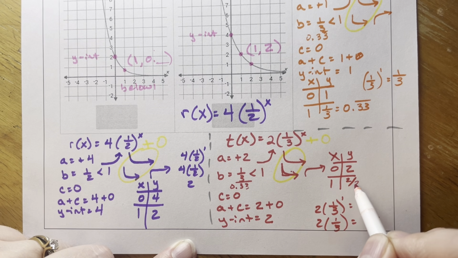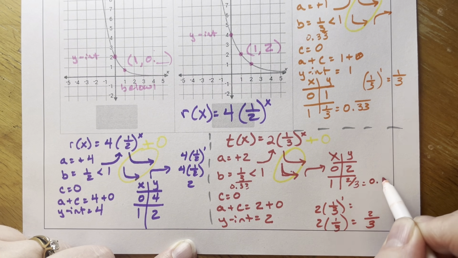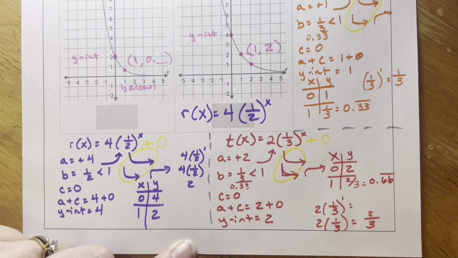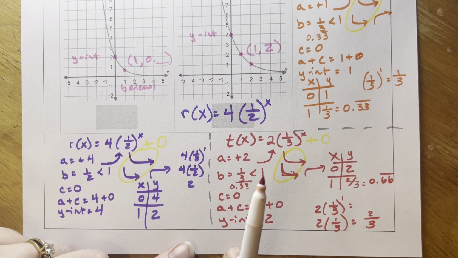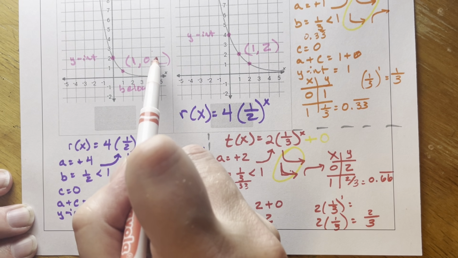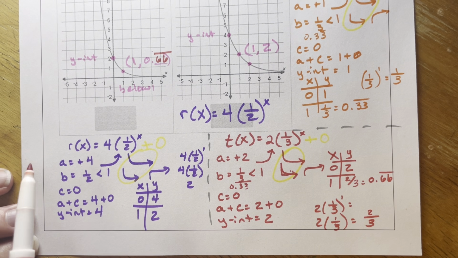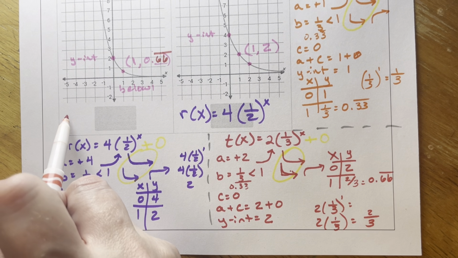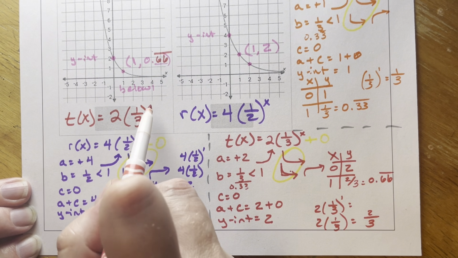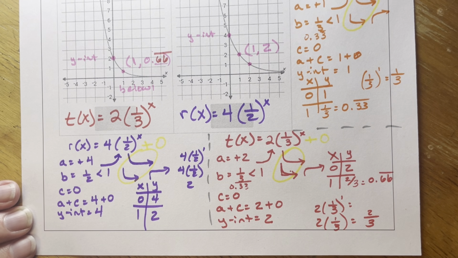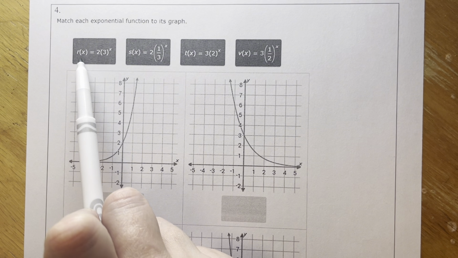And again, if you are in need of a decimal to help your brain, that is 0.66 repeating. And that is basically what we have here. We said it was less than 1, but not catastrophically less than 1. So this is 0.66 with the 6's repeating. And we have our equation of t of x is equal to 2 times 1/3 to the x power. And there you go.